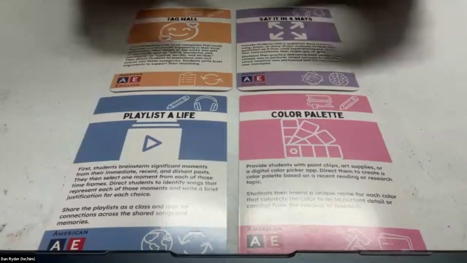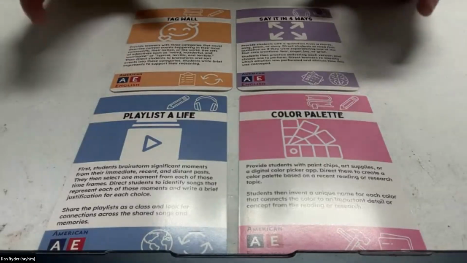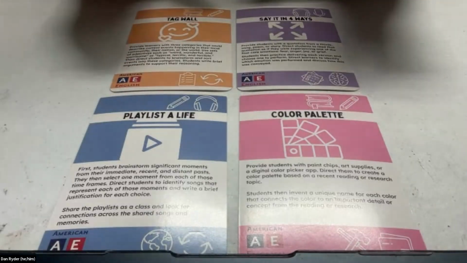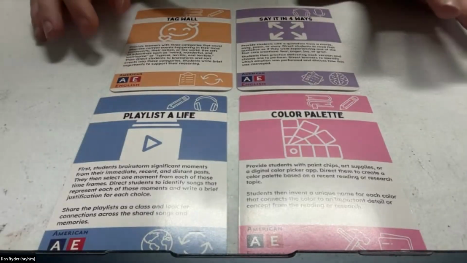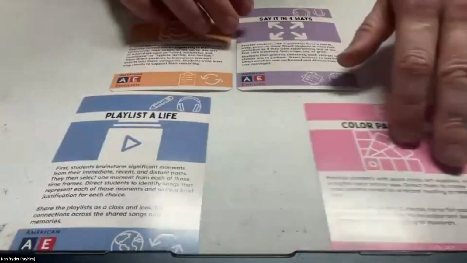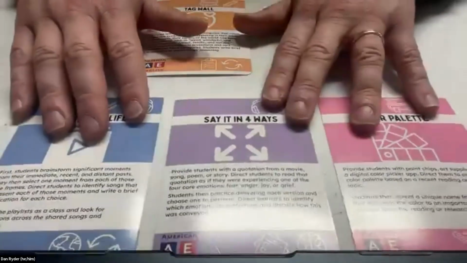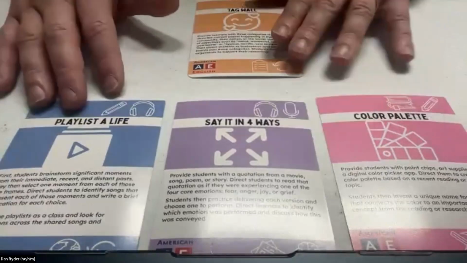Okay, so I think I would do something around music. I think what I would do is a thematic unit on the power of music to create change. I would start with Say It in Four Ways.